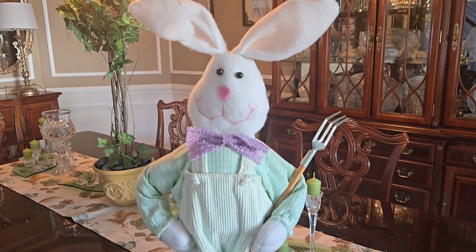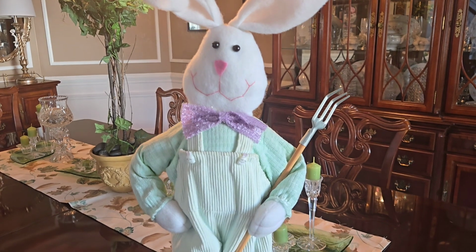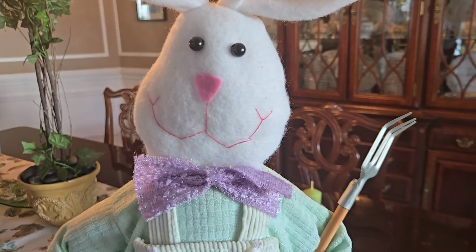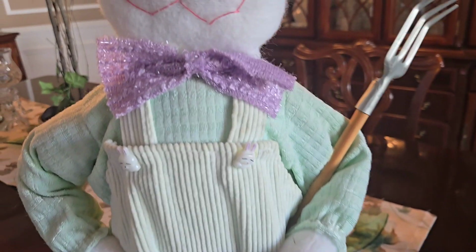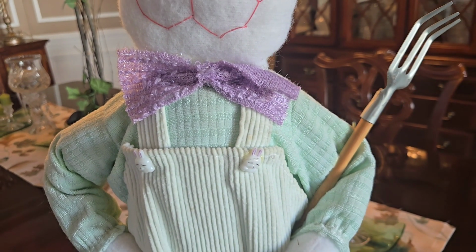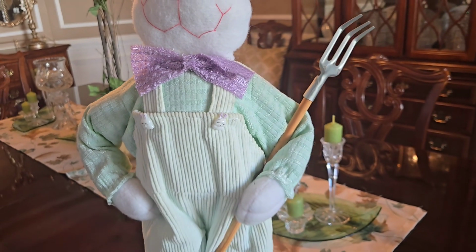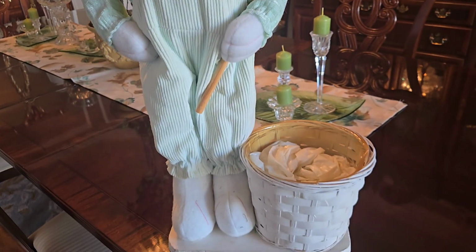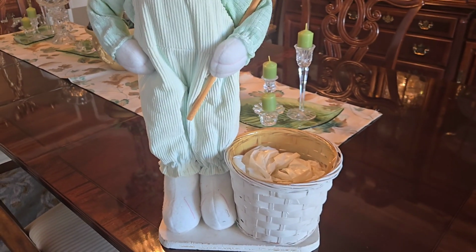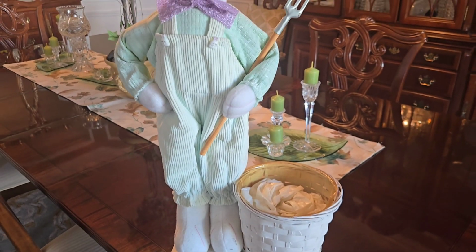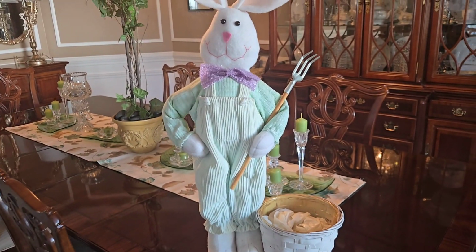All right, so let me get started arranging my bunnies. The first one in will be Farmer Rabbit right here. Look how cute he is with his corduroy coveralls and his little lilac bow tie and his little rake, and there's a basket. I'm not sure yet if it's either going to have eggs in it or carrots in it or flowers in it. I didn't decide yet, but he's going to be the first one in.